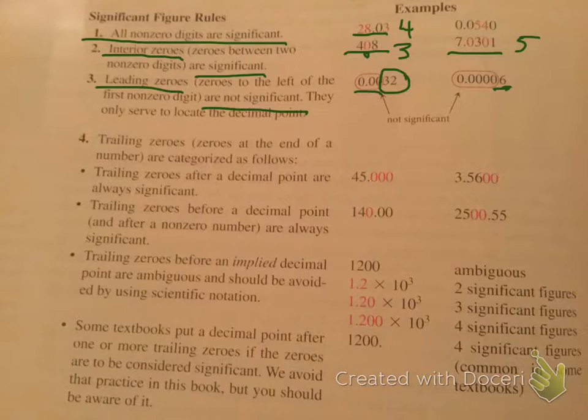The same thing goes with trailing zeros. So let me show you this number right here. If we see this number, we don't call it ambiguous. We say that there are two significant figures. These trailing zeros, the one in the ones place and the tens place, those two, they are simply placeholder zeros. They do not help us with the precision of the measurement. So there would be two significant figures.